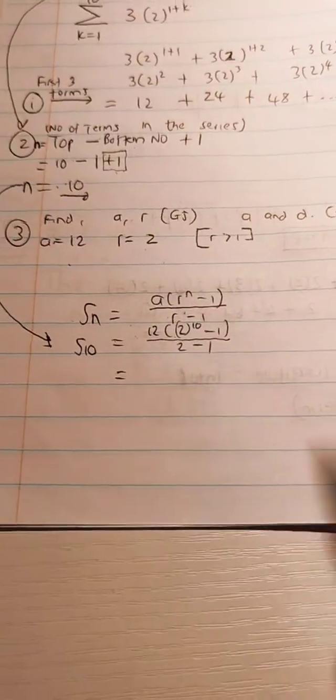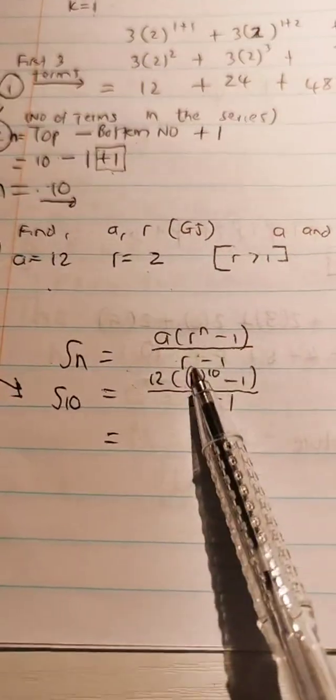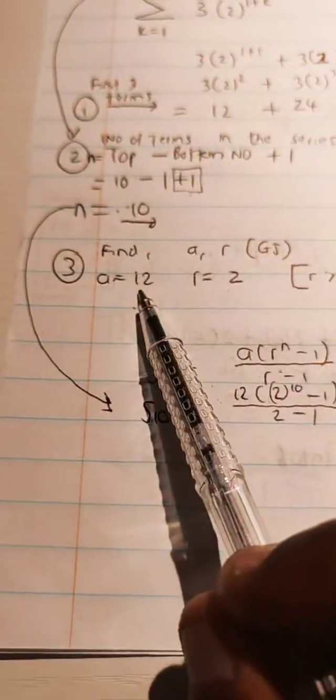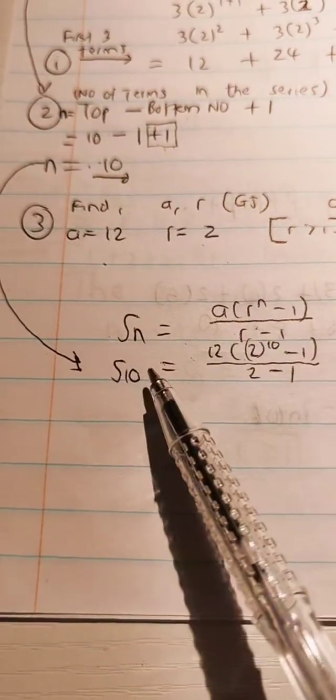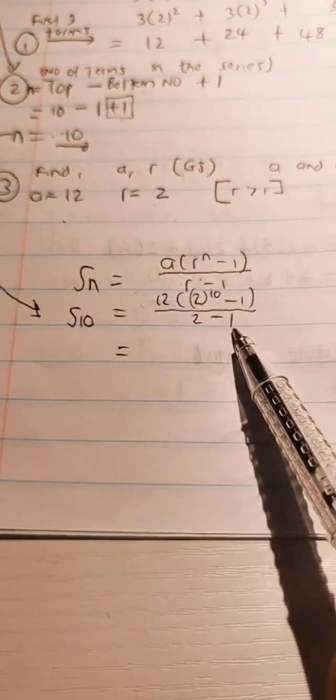Okay, then you can grab your calculator. You guys tell me what you get as your answer. In the place of A, we wrote 12. In the place of R, we wrote 2. The exponent 10, there it is. Minus 1, there it is. Close the bracket. Over 2 minus 1.